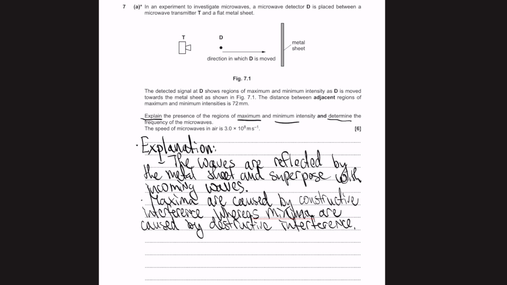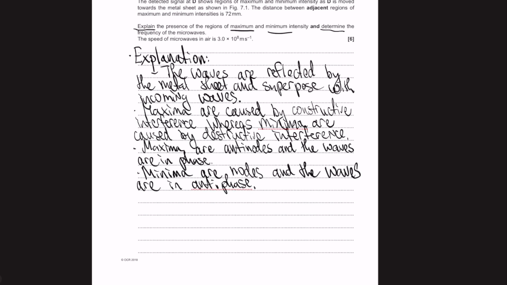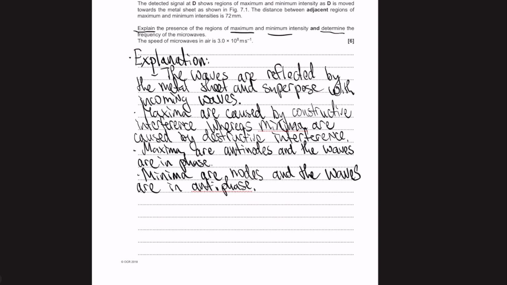This is actually really the formation of a stationary wave with nodes and antinodes, and the maxima are also caused by waves that are in phase, and the minima, the nodes, are caused by regions in which the waves are in antiphase. I want to get all the available marks, so I'm going to make sure to write this. This is plenty of detail, and I'm going to leave potentially a little bit of space in the real exam just to add things if I think of them.